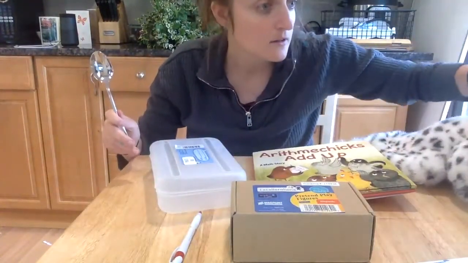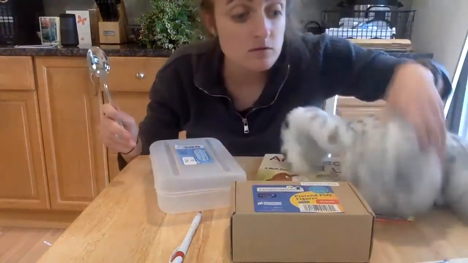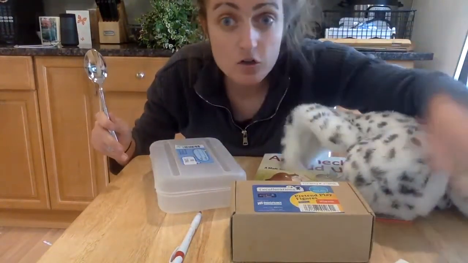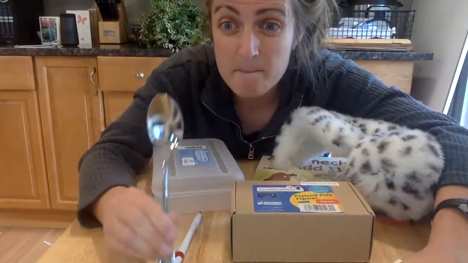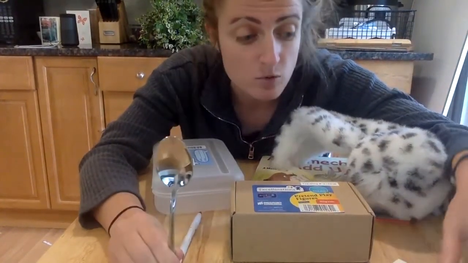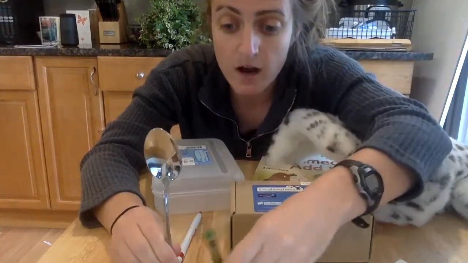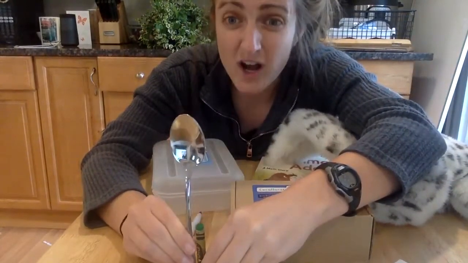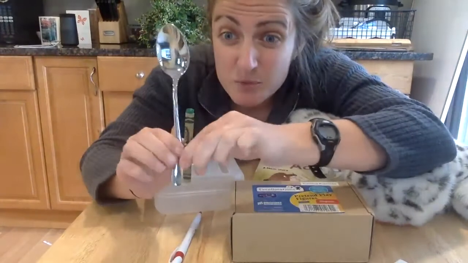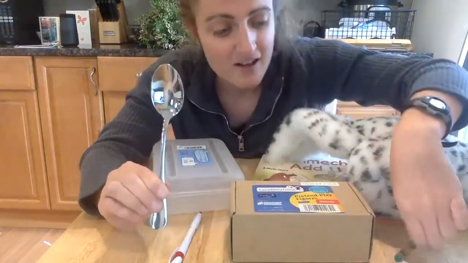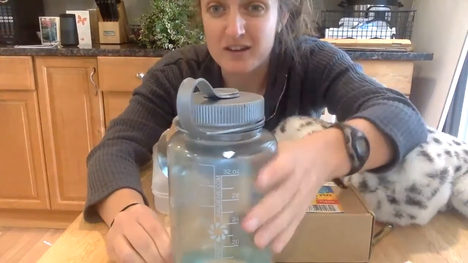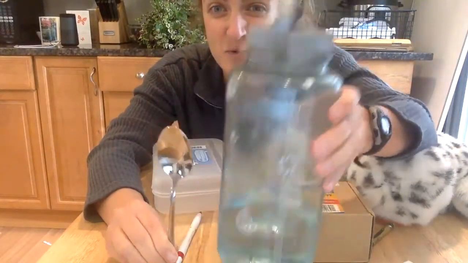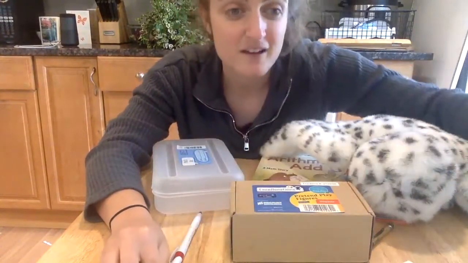Books, stuffed animals, paper, crayons, different objects in your house. And then you're going to measure against the spoon. And you're gonna figure out what objects are shorter than the spoon, like this crayon, and what objects are longer than the spoon, like this water bottle.